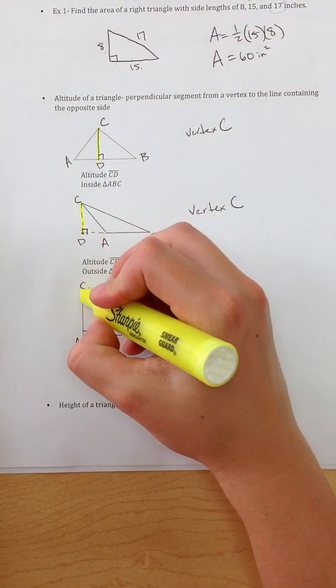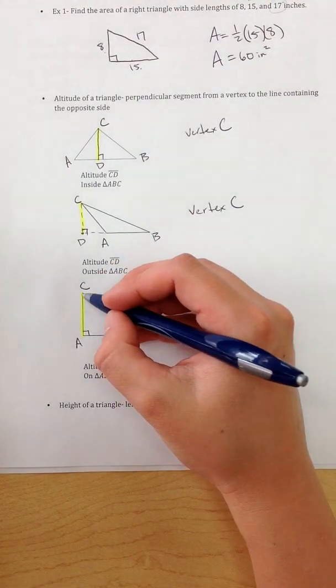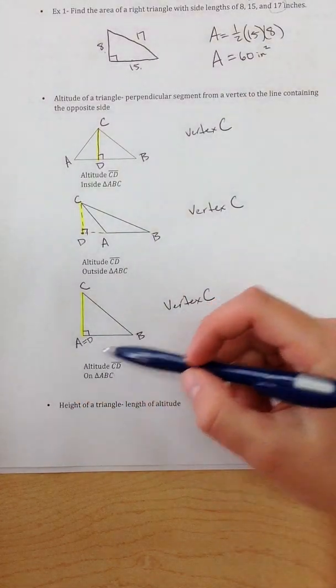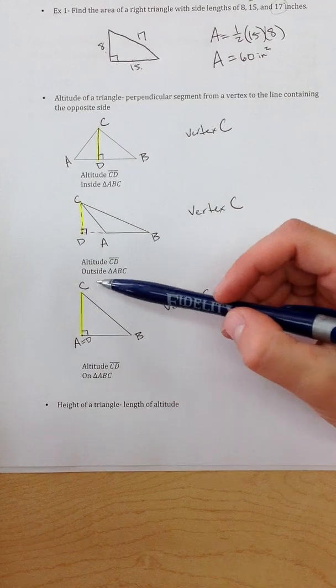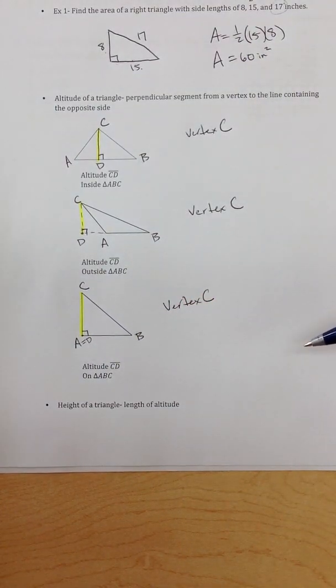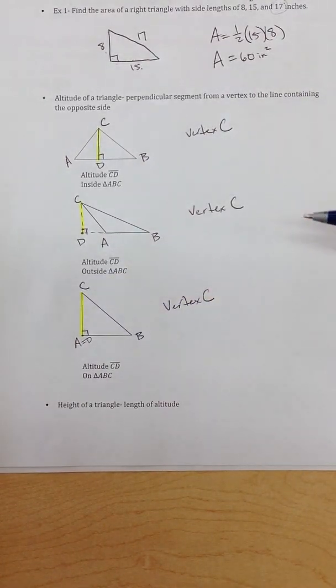your side AC is the same as your vertex. So that's just like our right triangle formula, how our height was one of the legs. This side here, and we'll put a little D there as well, so A and D are the same point here, right on the corner. So with a right triangle, your height or your altitude is just one of the legs, depending on which point you pick as your vertex.